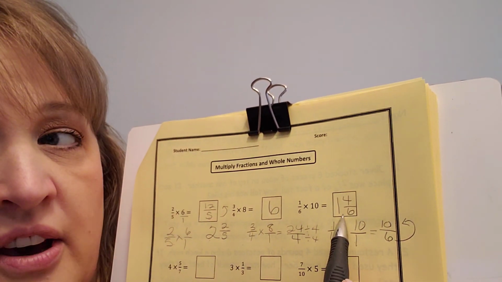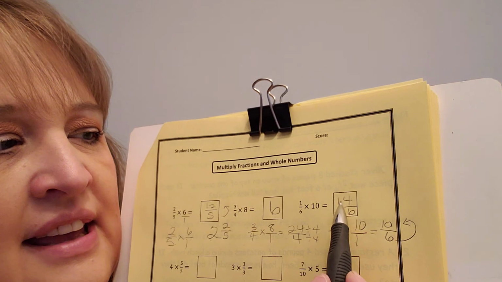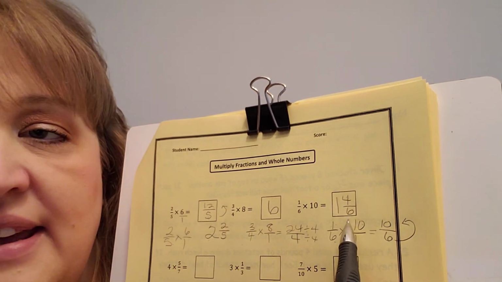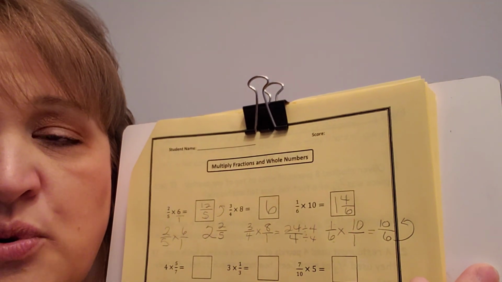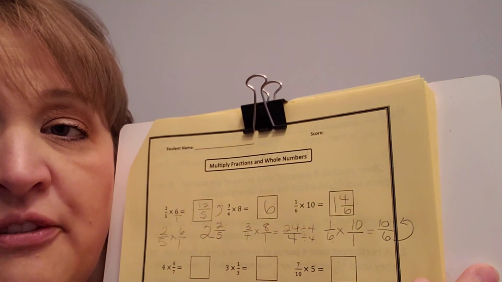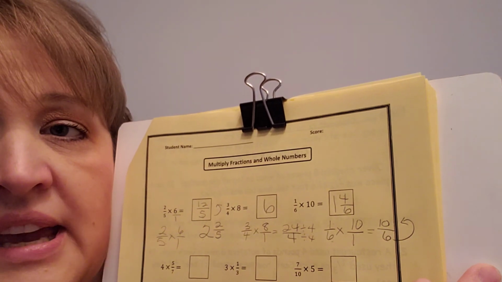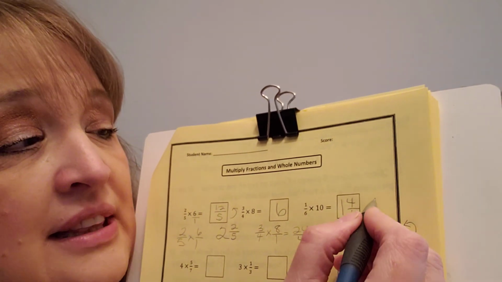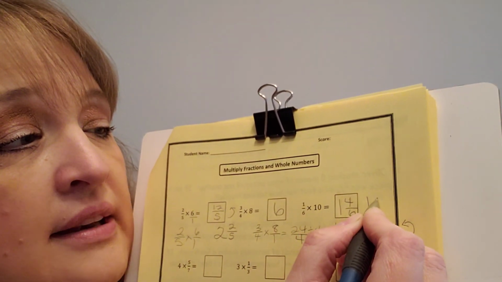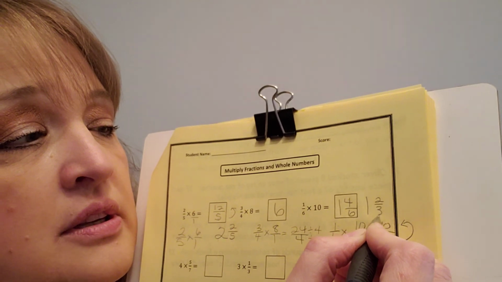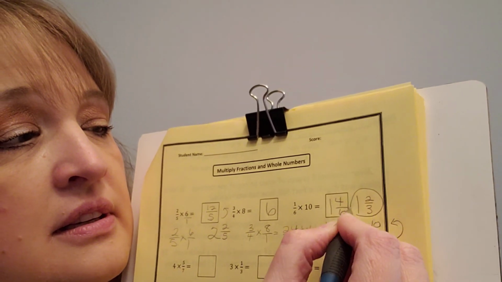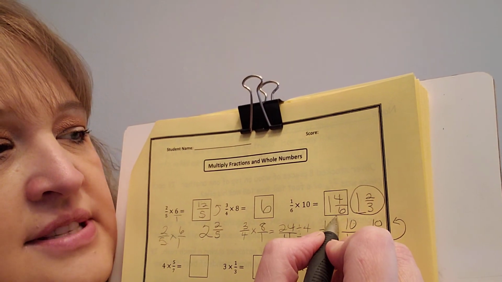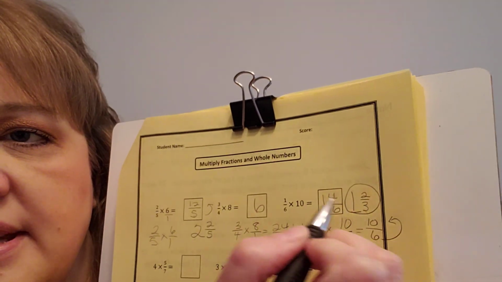If you're going to give it a go, which I want you to try, you're going to have 1 and 4/6. Now, some of you might recognize that 4/6 can be reduced even more. Can I divide the top by 2? Can I divide the bottom by 2? Yes. So the very lowest is 1 and 2/3. I will accept this answer, I will accept this answer, and I will accept this answer.